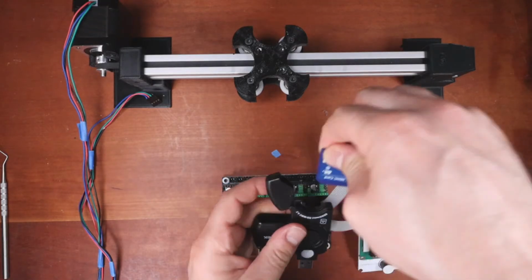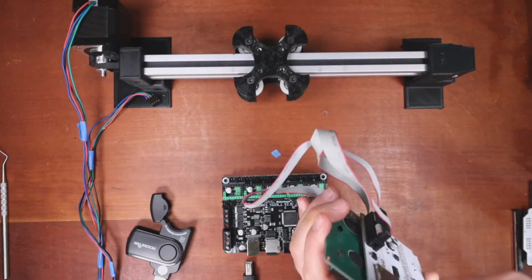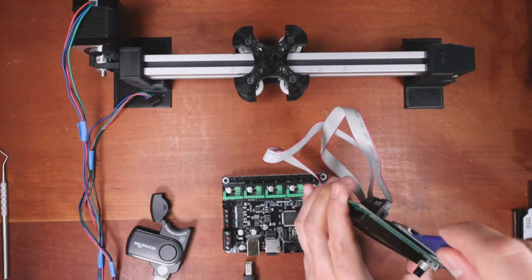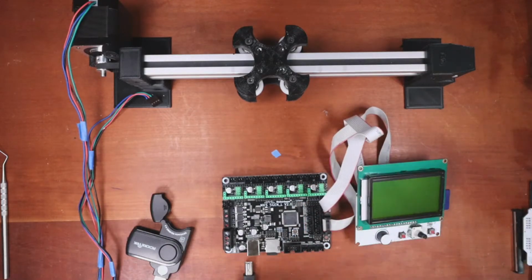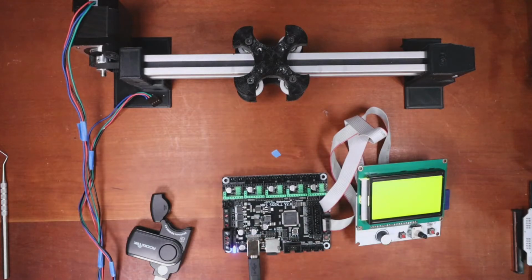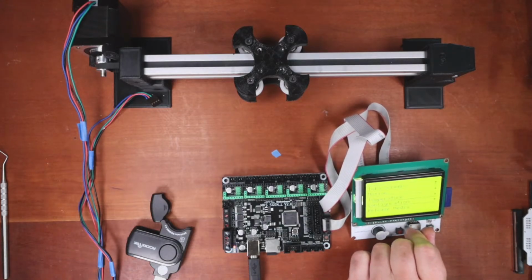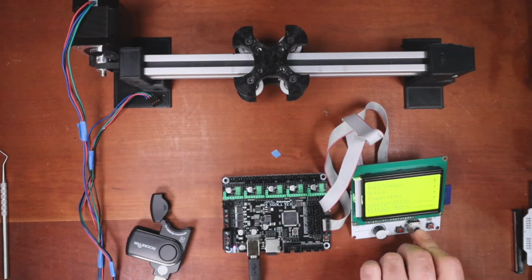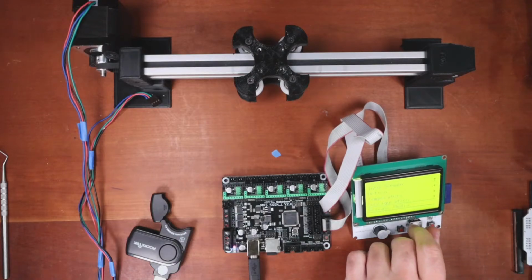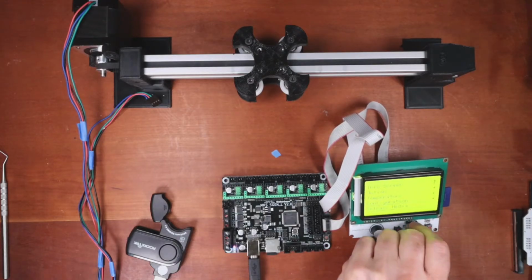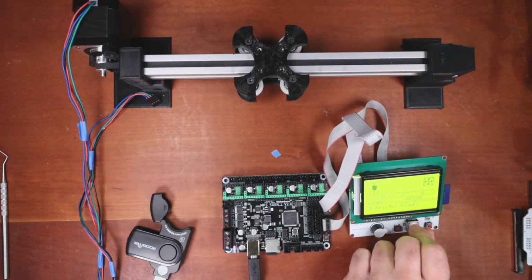So I'm going to take this out, place it in the drive, power it back up. Click, navigate to where it should be: release media, attached media, nothing. Let's go to the info screen, nothing.